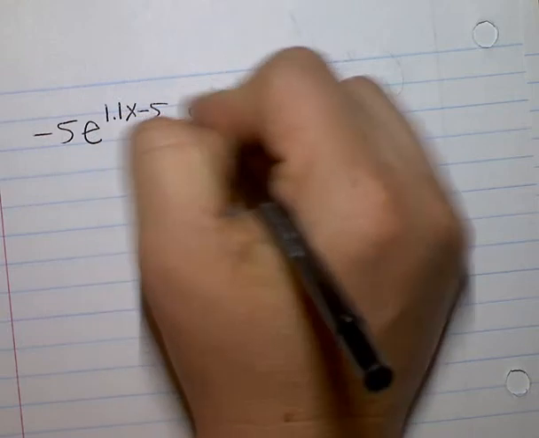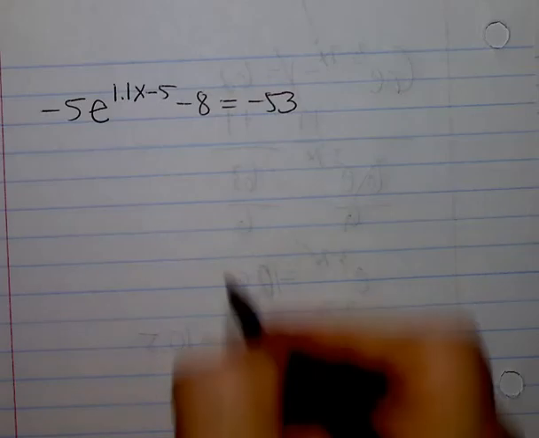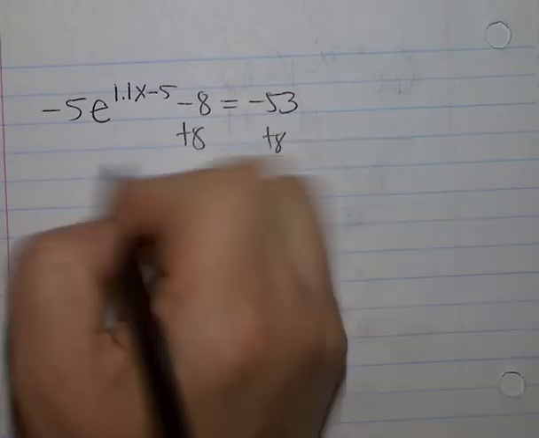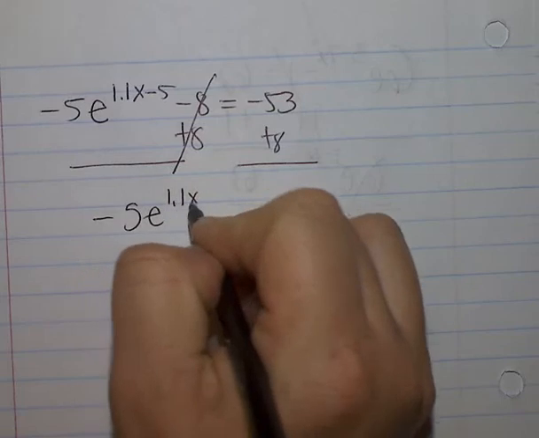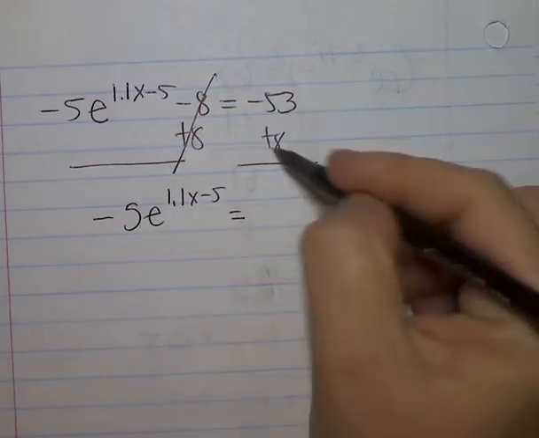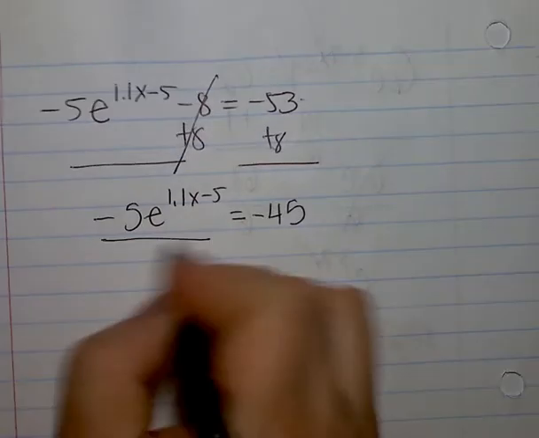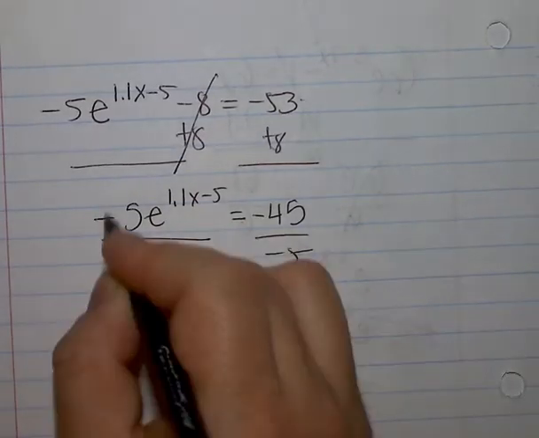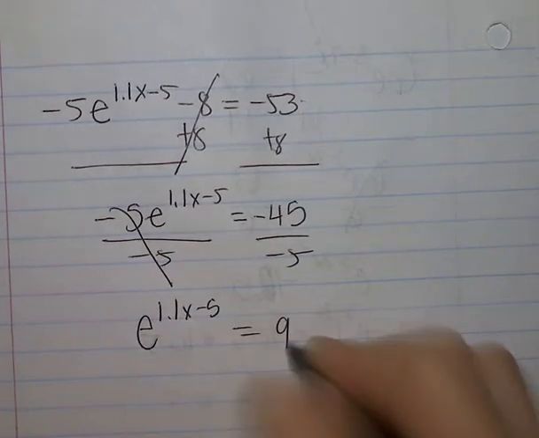-5e raised to 1.1x subtract 5, subtract 8 equals -53. Okay, let's start by adding 8 to both sides. Add 8 to -53, you end up with -45. Divide by -5. And now we're in the same position.